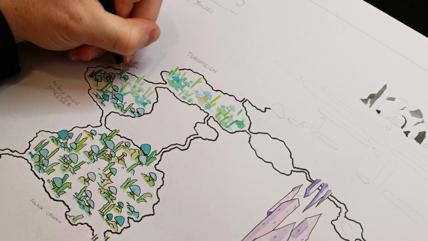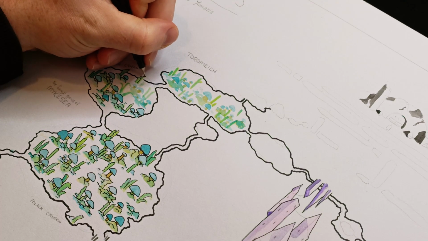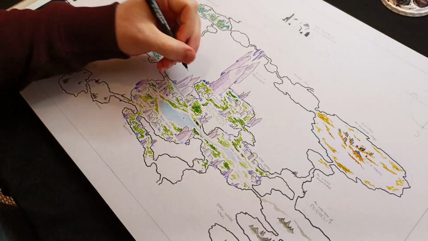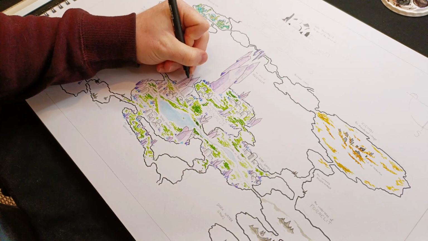So I'm going through now, I'm going to do the interior details with the finer pen that I talked about before, like the sides of the crystals, the caps of the mushrooms, things like that, added a little bit more richness and texture to the environment.